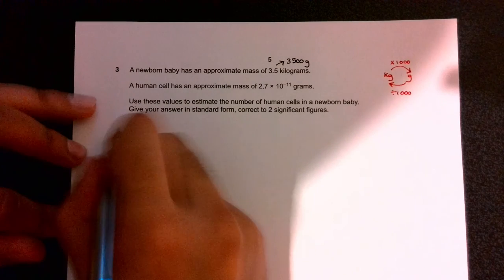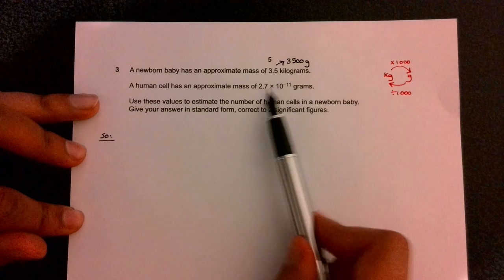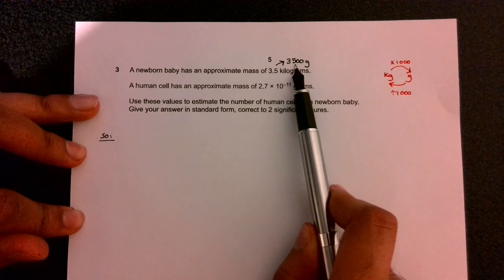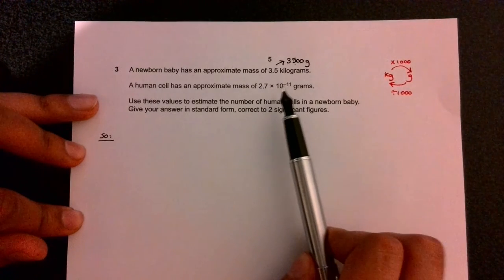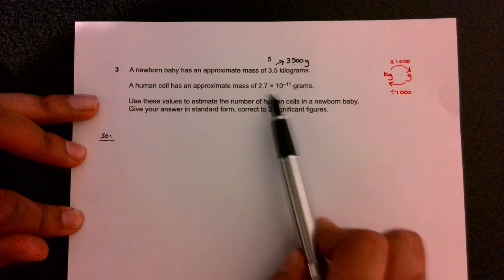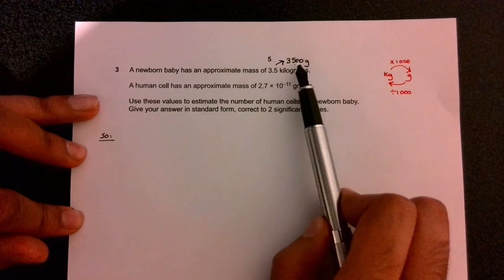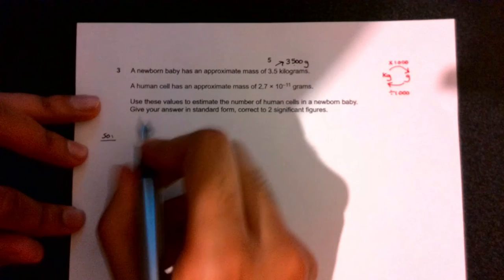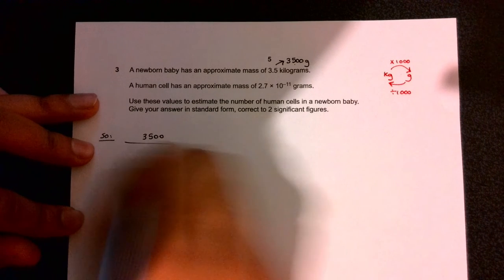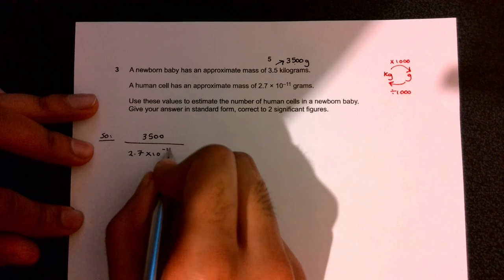And so therefore, if a human cell has this mass and a baby has this mass, we need to figure out how many human cells go into a baby. So we figure out how many of this number goes into this number. So we have over here 3,500 divided by 2.7 times 10 to the minus 11.